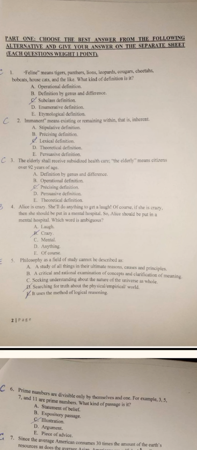Okay. A. Operational definition. B. Definition by genus and the difference. C. Subclass definition. D. Enumerative definition. E. Etymological definition. Okay, let's see one by one. Here, operational definition is a type of definition assigning a meaning to a word by specifying a certain experimental procedure that determines whether or not the word applies to a certain thing. So this is not the correct answer.